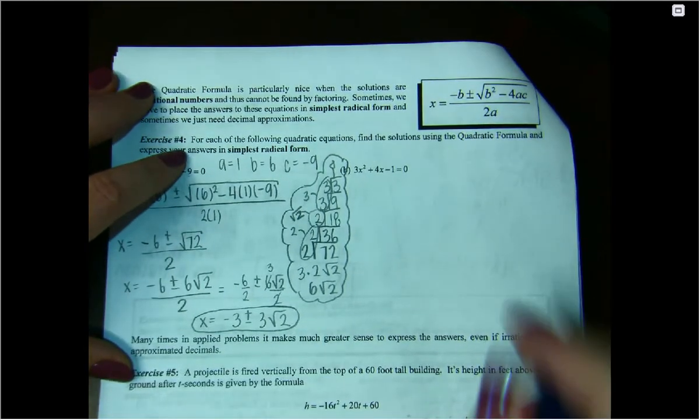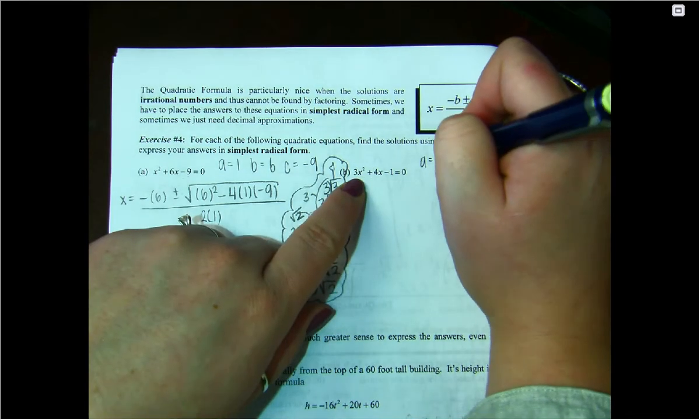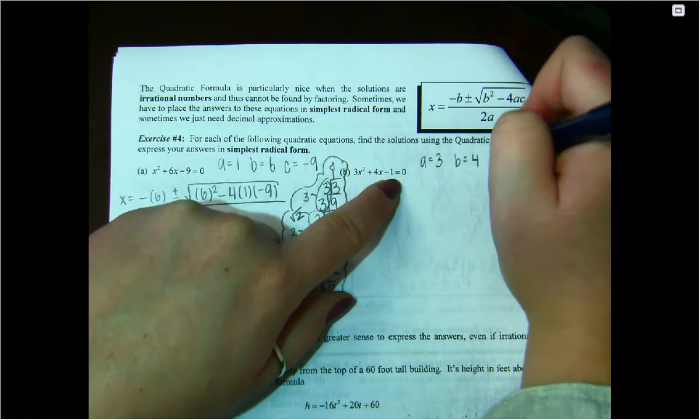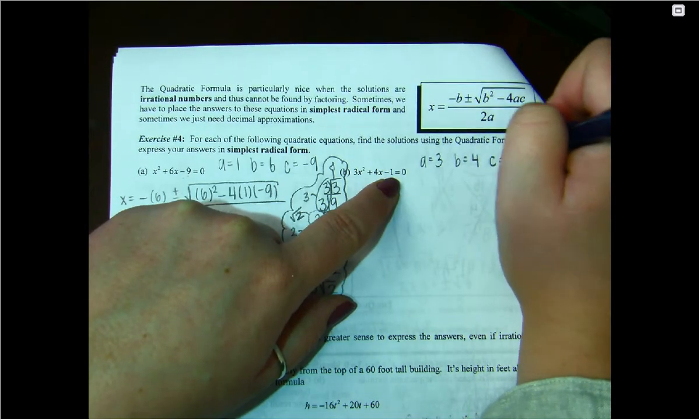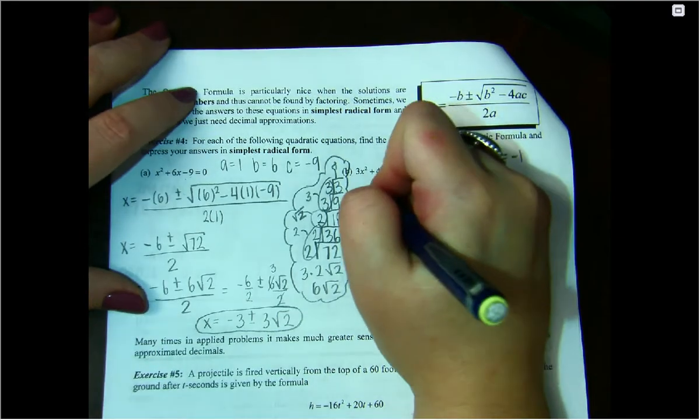Alrighty, this second to last one, I get A is the number in front of the x squared, B is the number in front of the x, and C is that number all by itself, which is just a negative 1 here. Okay, let's plug it in.